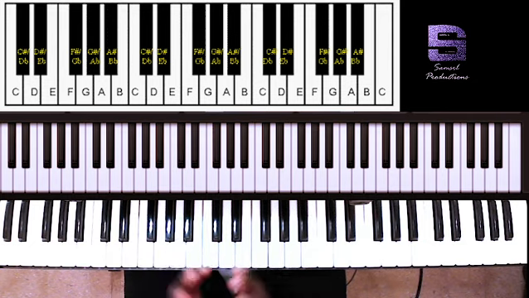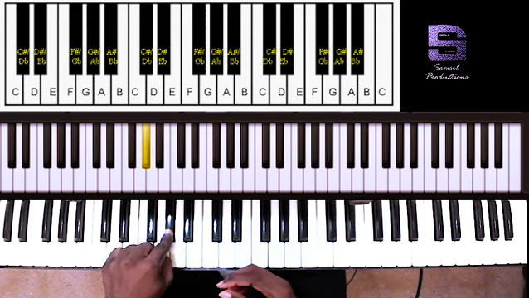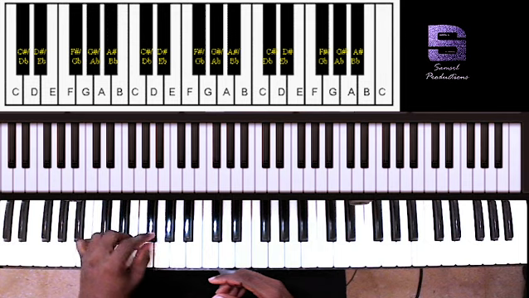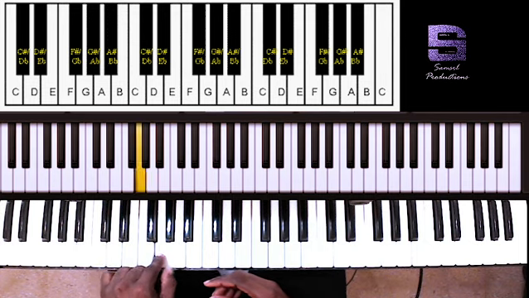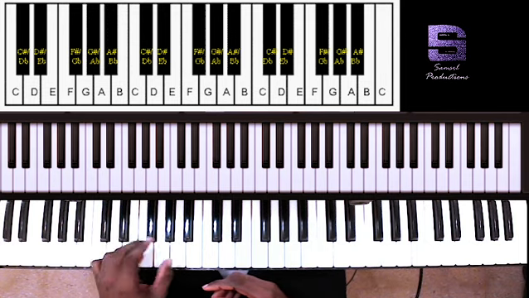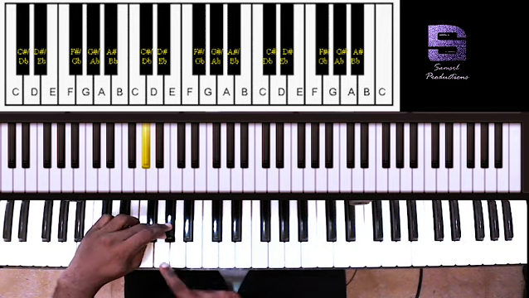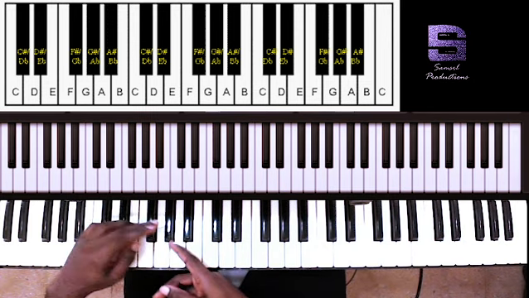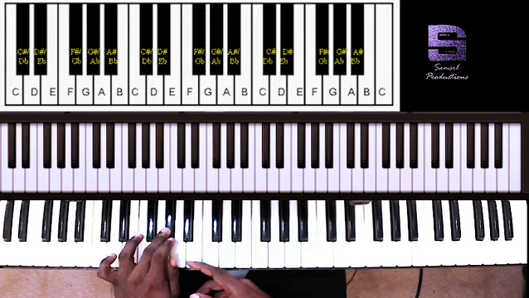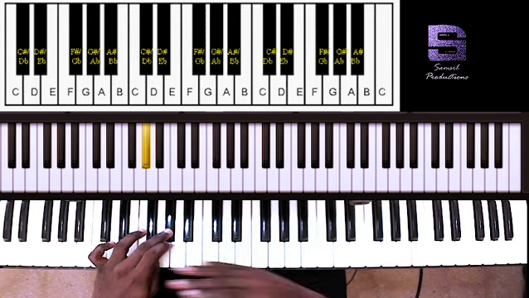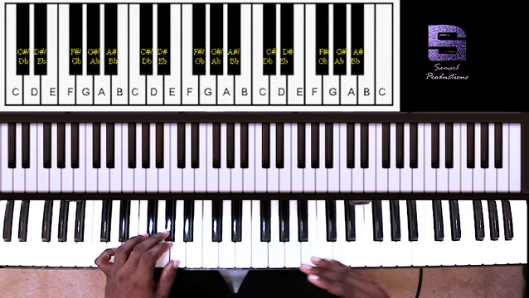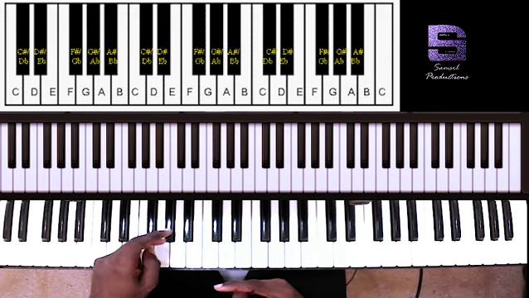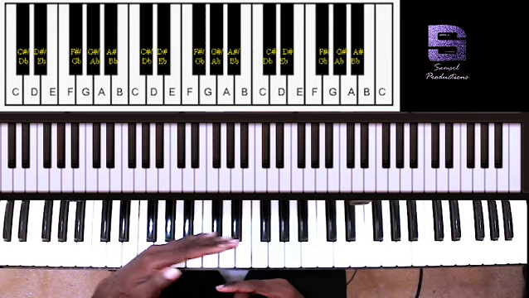Okay, let's take two other black keys, for example. This black key will get its name from the white keys that are beside it. And the white keys beside it are G and A. So that means this black key would either be G sharp because it's coming from the left and moving up, or A flat because it's coming from the right and moving down. So when you're naming a black key from the right, you call it a flat, while if you're naming the black key from the left towards the right, you call it a sharp.